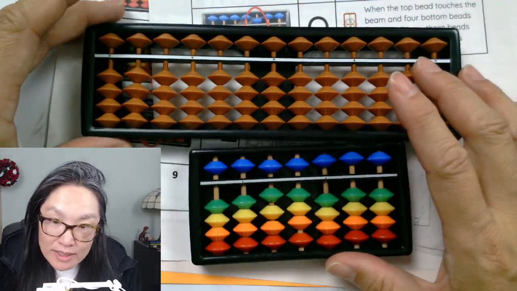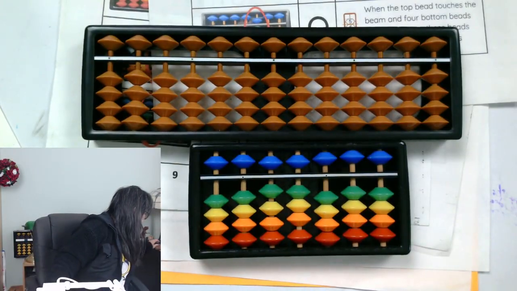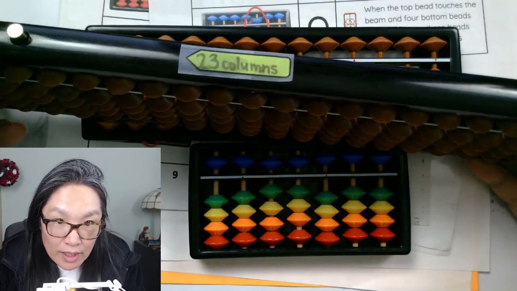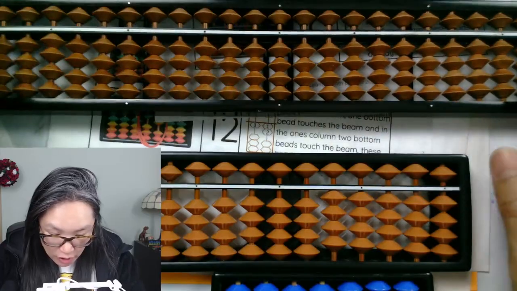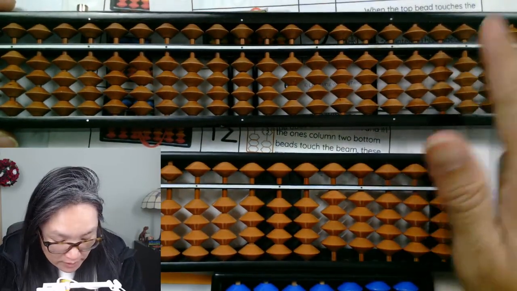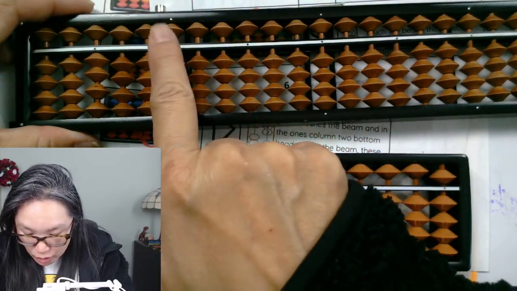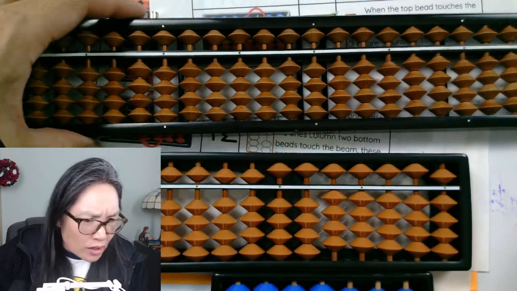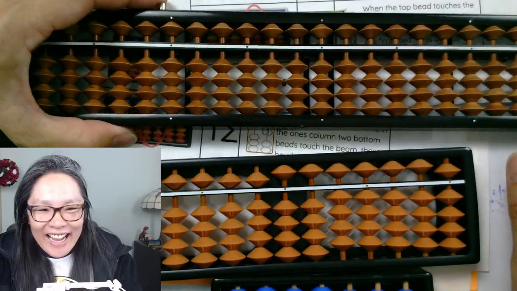But then the problem is if I wanted to track the national debt, then I would have to break out my 23 column abacus. And it's the same thing. It's all the same, it's just I now have more columns. So I have my ones, my thousands, my millions, my billions, my trillions, my quadrillions, and my quintillions. I don't know what's after a trillion. National debt is a valid statement.